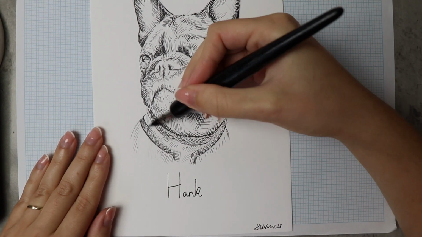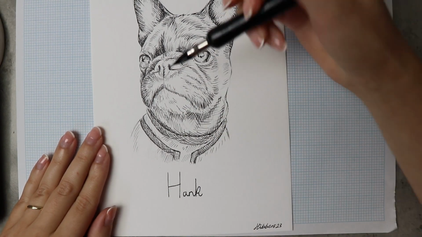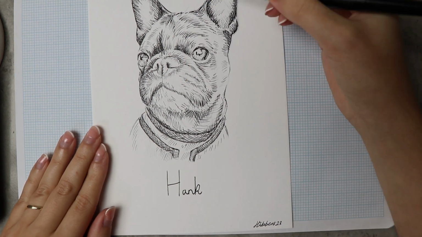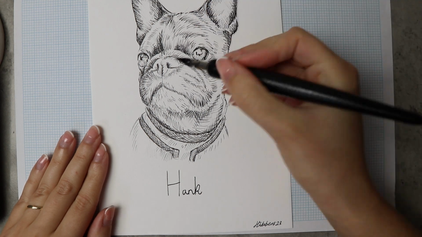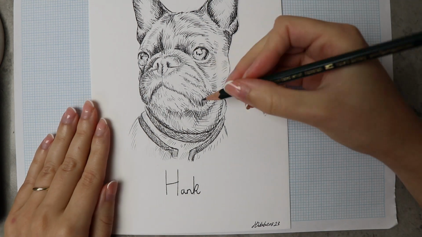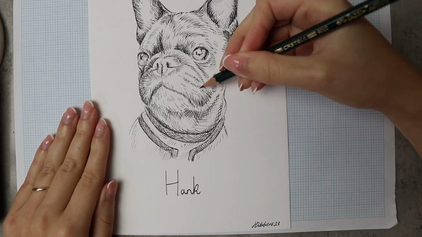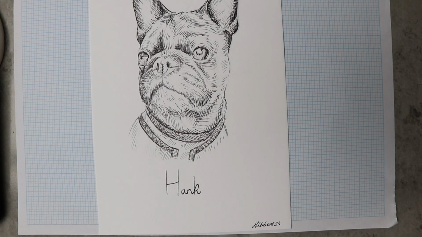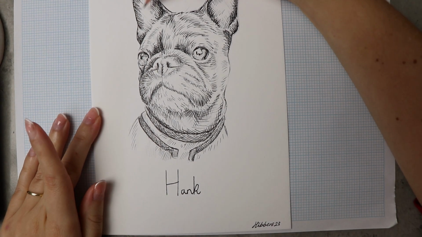It's particularly effective for creating contrast between light and dark. So as you'll see, I tend to use, not always, but I tend to use a lot of cross hatching for darker areas. And then I increase the spaces between my lines as I move away from the dark areas to create lighter areas.